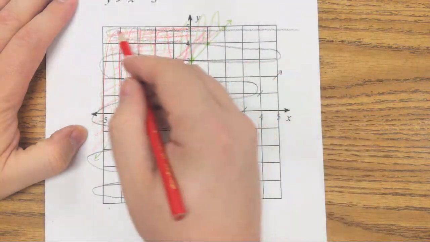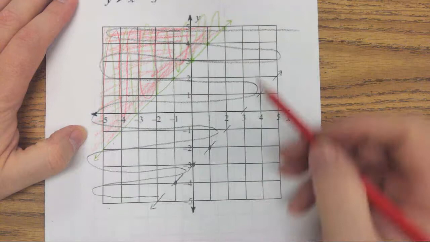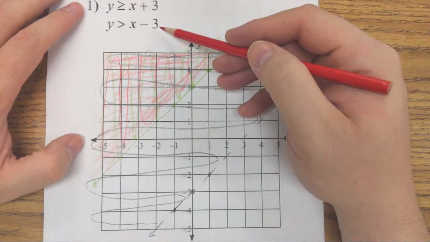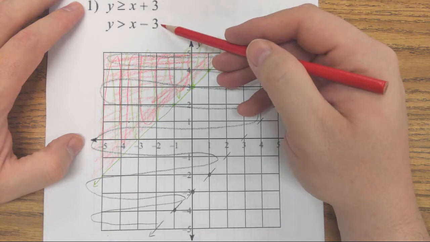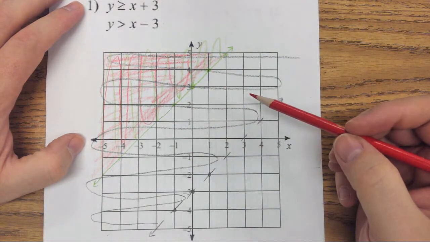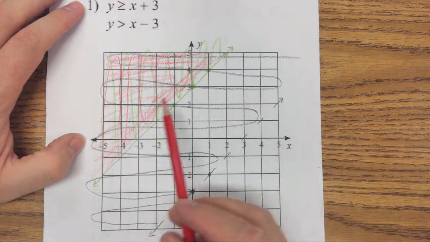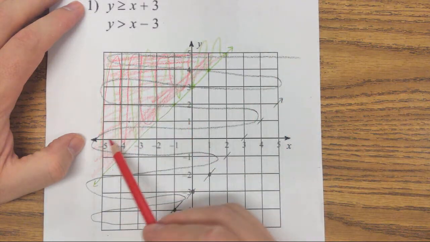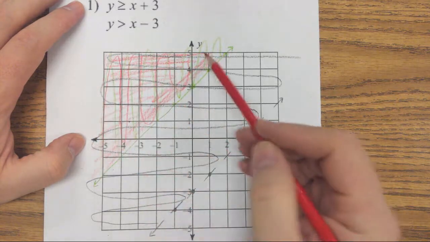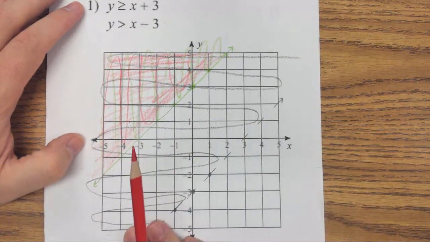So remember, when you're doing these, you graph your two lines, or more, depending on what you've got. You shade above or below, depending on where you're shading. And then where they overlap, where the shading overlaps, that's your solution. So for this one, this is my solution right there.